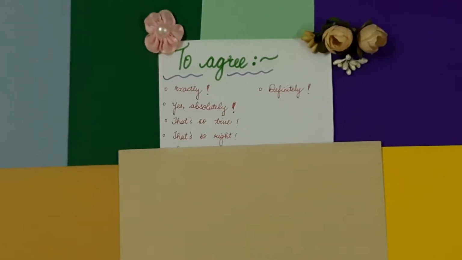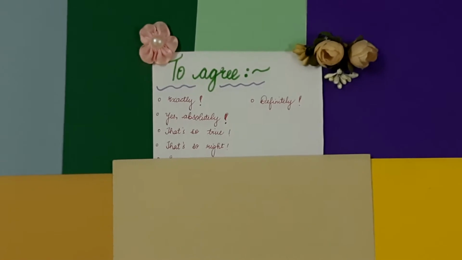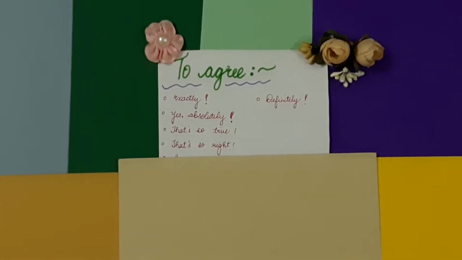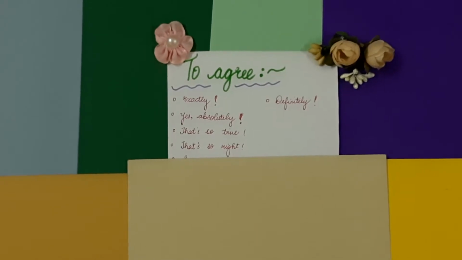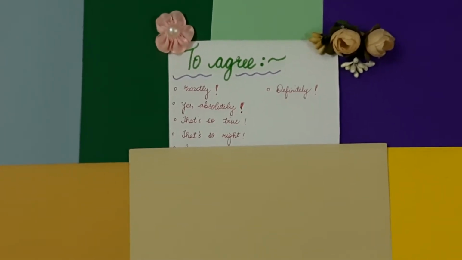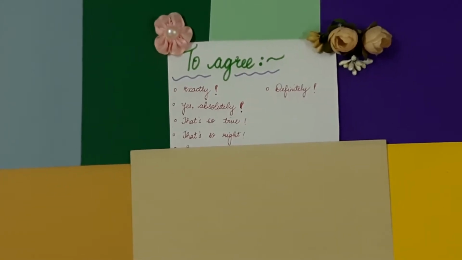Yeah, absolutely. Now, here you may be thinking, why have you said absolutely? It doesn't only mean to agree with the thing, but absolutely is also used when you want to say yes for something. Instead of just saying yes or yeah, you can say absolutely. So, there are many ways in which you can use absolutely.